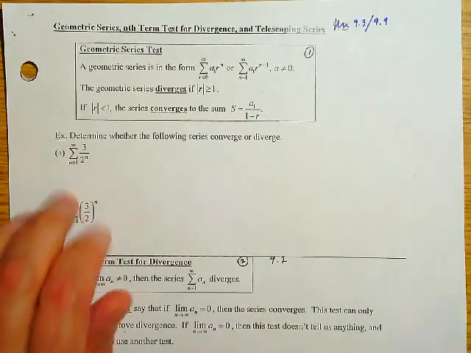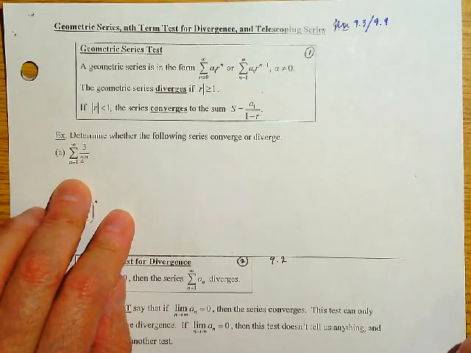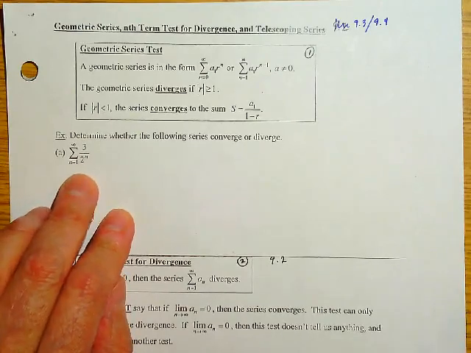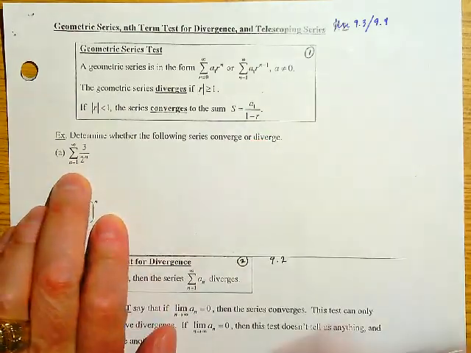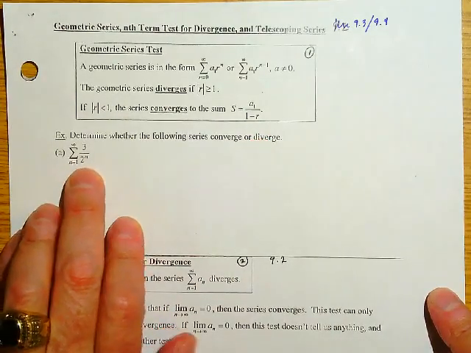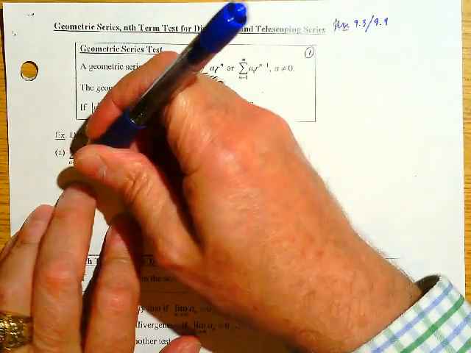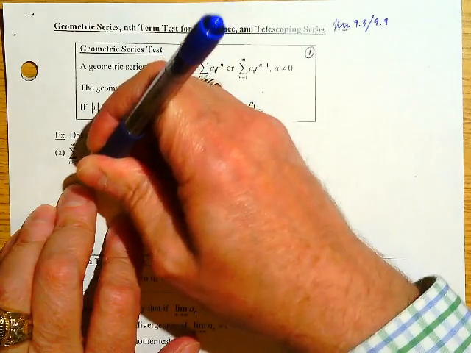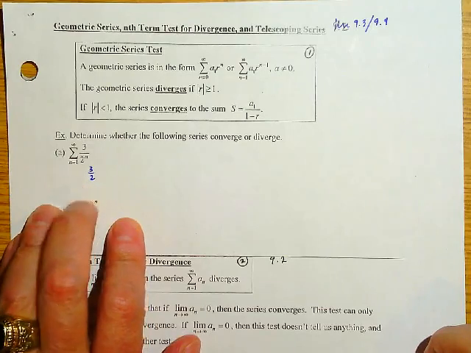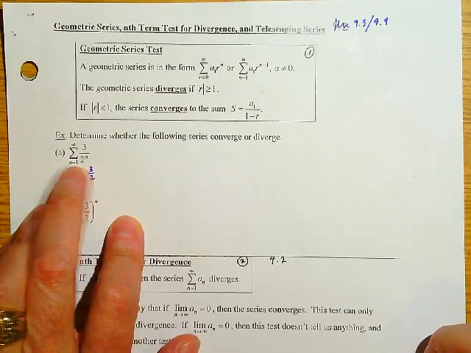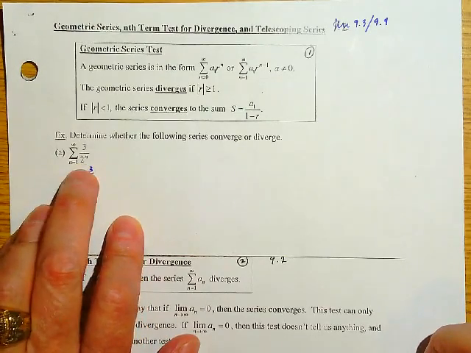Okay, so let's think about it. This first one, it might help even if we start by thinking about the terms here. So a sub 1, what is that? Well, when n is 1, isn't my first term going to be 3 halves? Because when n is 1, you'd have 3 over 2 to the 1, 3 over 2.